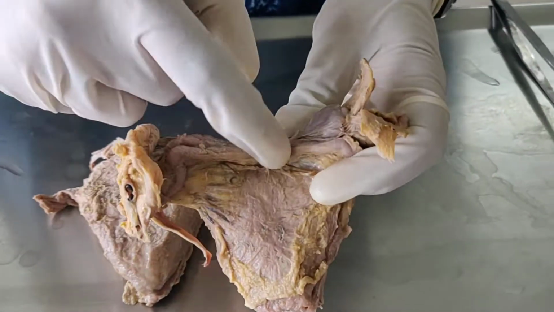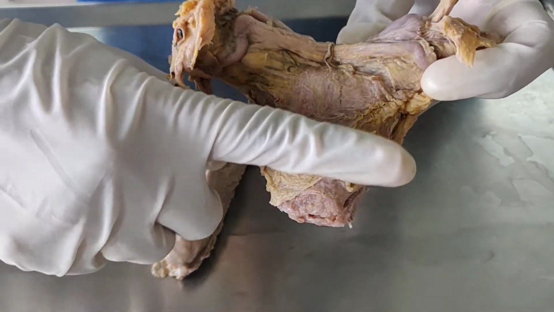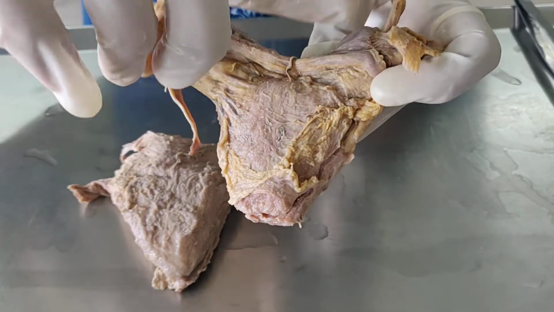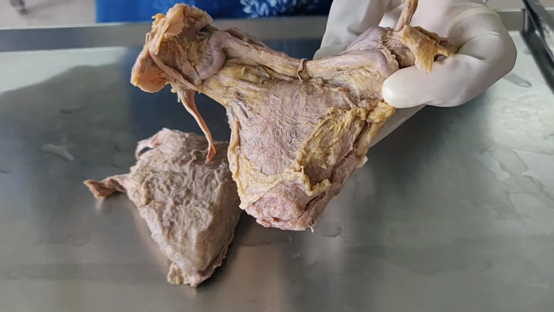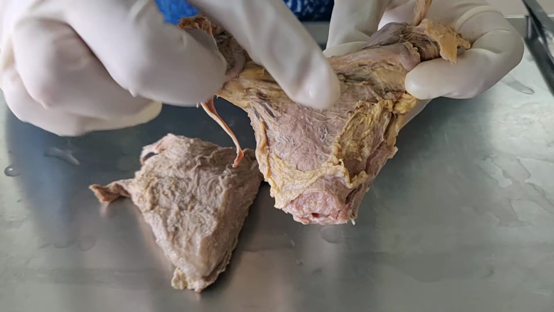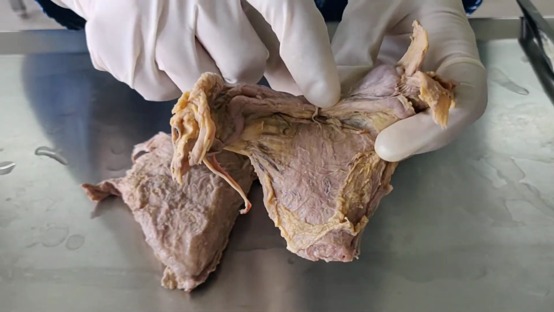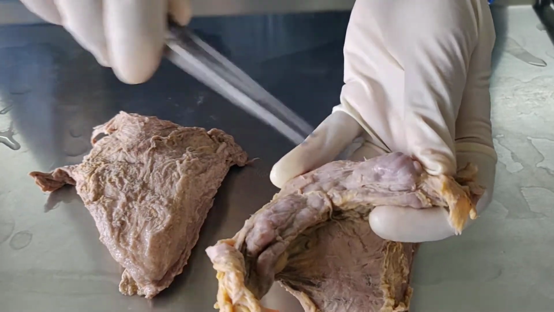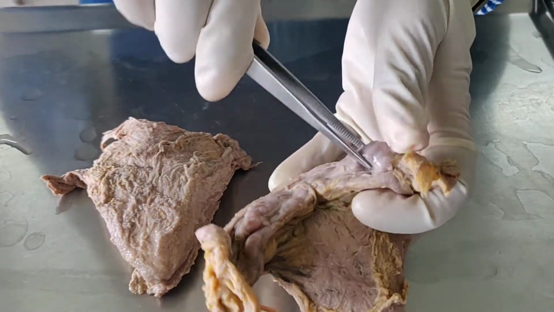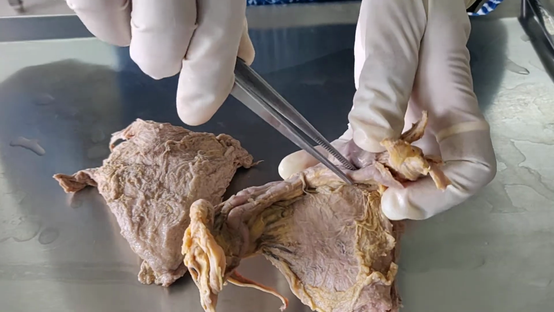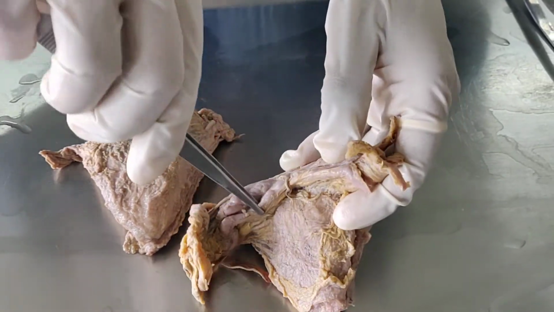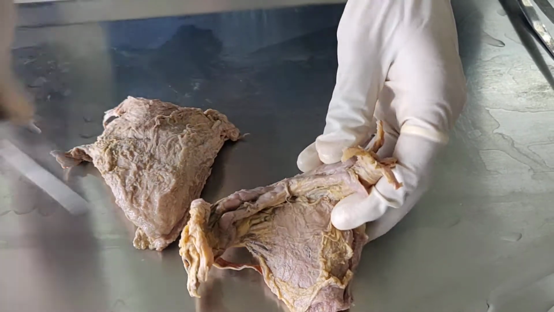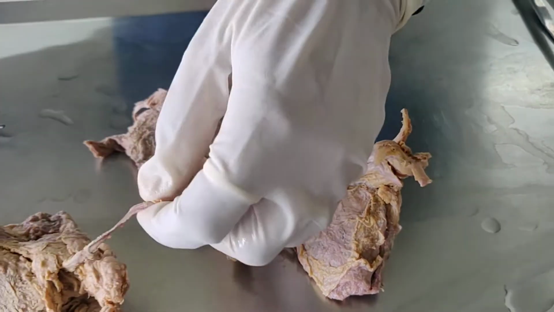On the posterior surface, the superior surface and the upper part of the posterior surface are covered with peritoneum. From here the peritoneum reflects onto the rectum, forming the rectovesical pouch in males, and the lower part of the posterior surface is related to the seminal vesicles. So these bulging glands are seminal vesicles. Medial to the seminal vesicles you will be able to see the ampulla of the vas deferens. The ampulla of the vas deferens you will be able to identify.